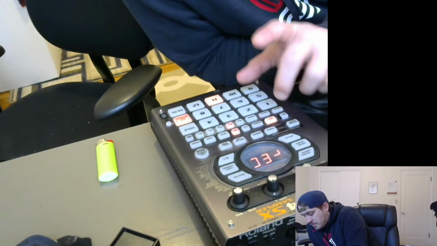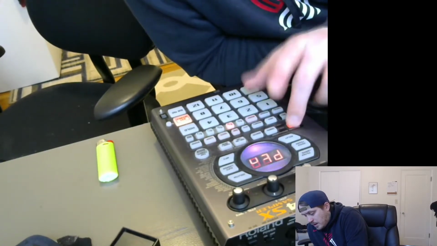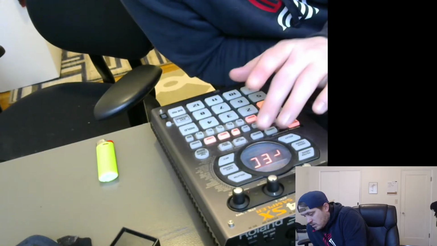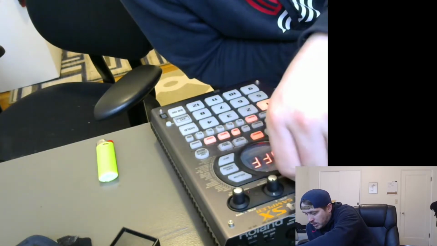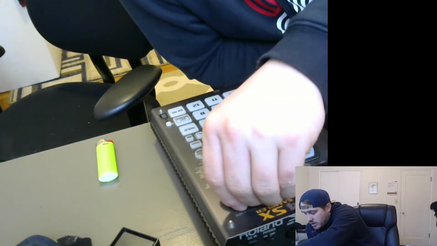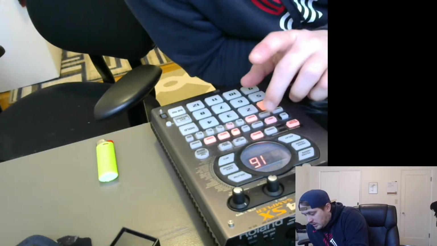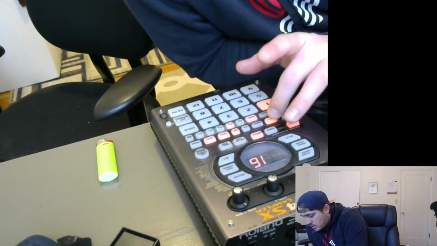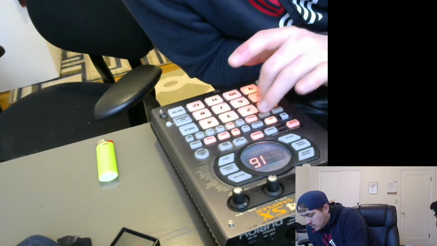Oh, I see. Because I'm not in pattern mode. So now I can turn this on. Quantize here. I'm gonna make it for 16th notes. Oops.